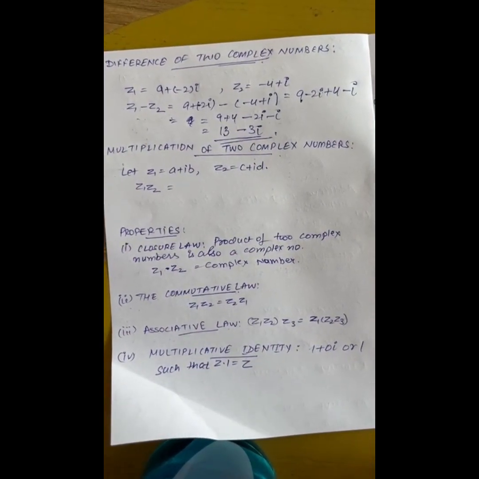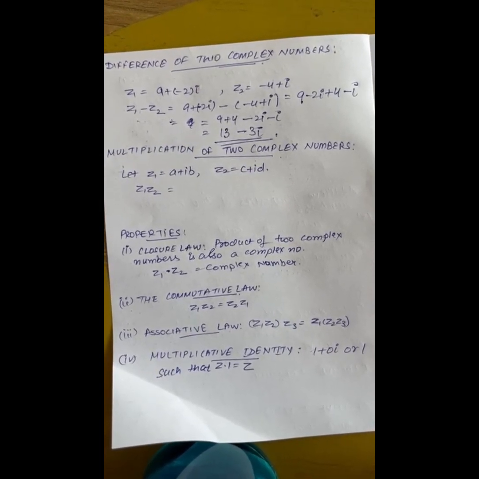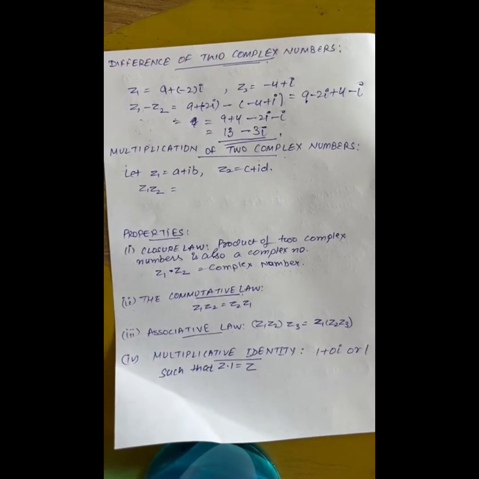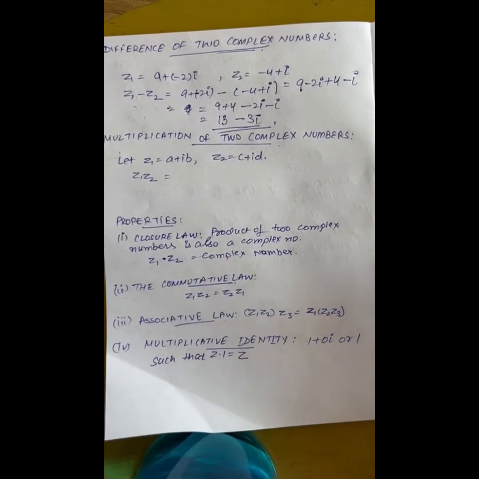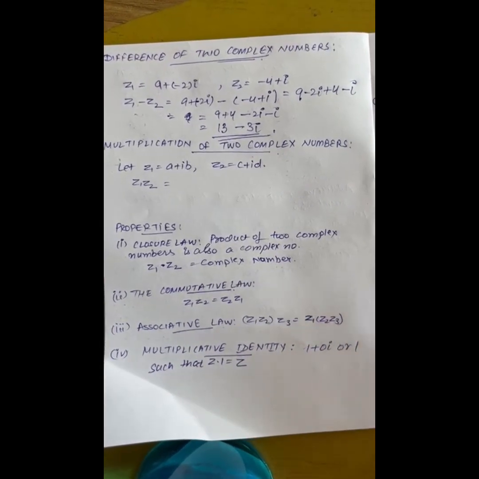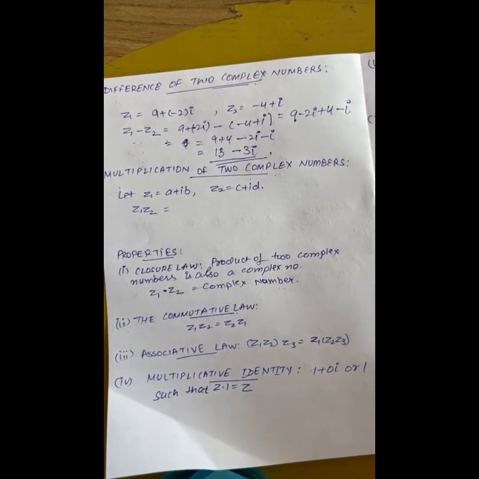Next one is the multiplication of two complex numbers. Here I have taken the example of z1 is equal to a plus iota b and z2 is equal to c plus iota d. Whenever we multiply these two complex numbers, our answer should also be a complex number, which means there should be an iota term in this case.